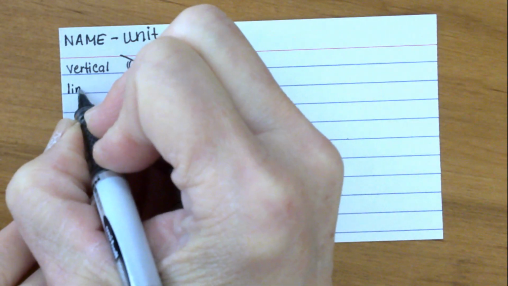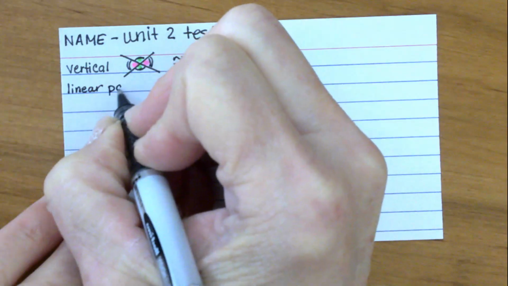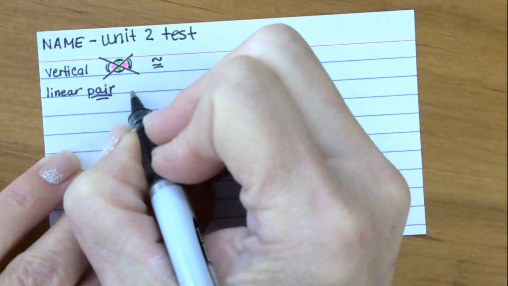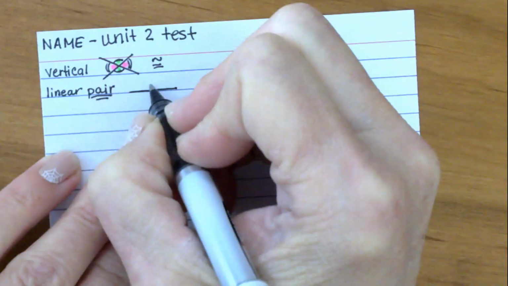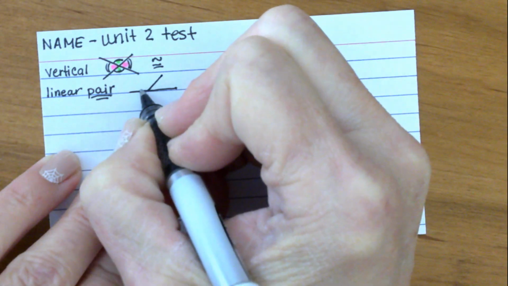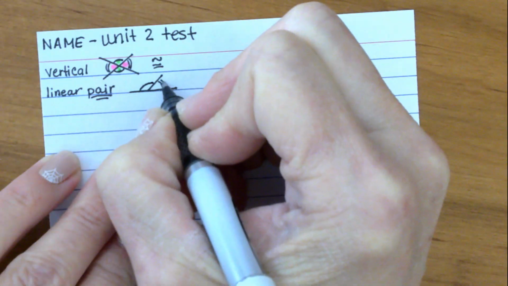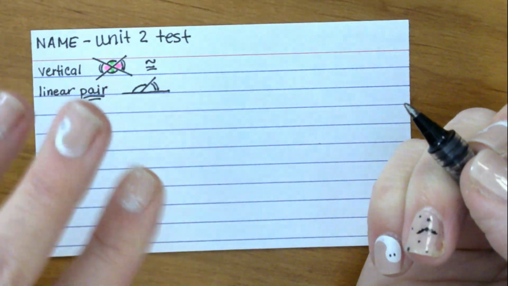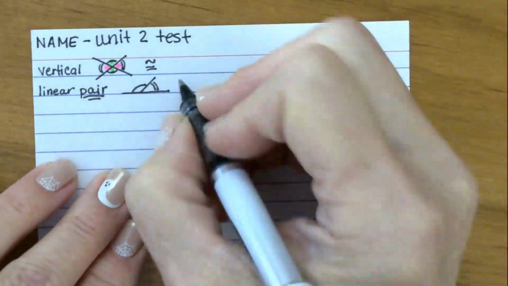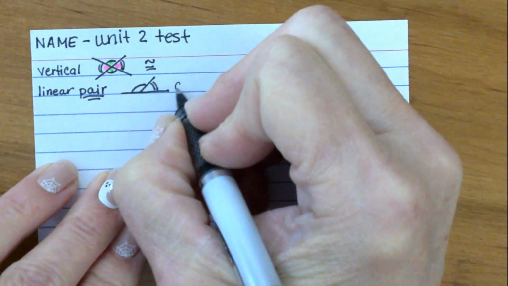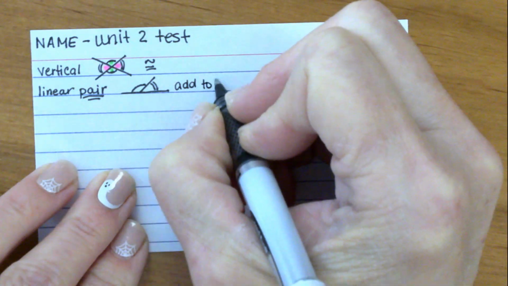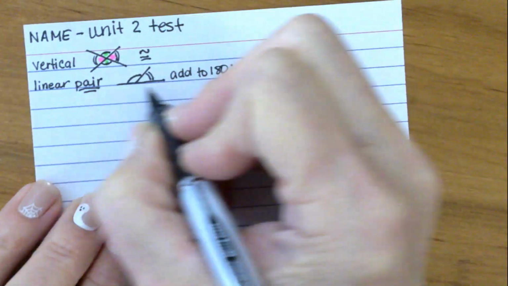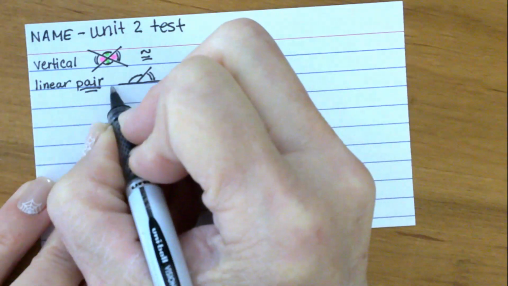Linear pair. Pair means two, doesn't mean three, doesn't mean one. Any two angles that are side by side that make a straight line, they add up to 180. Add to 180 degrees. Okay, you could even have a linear pair that looks like this.